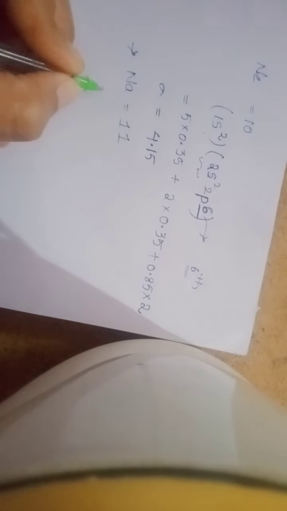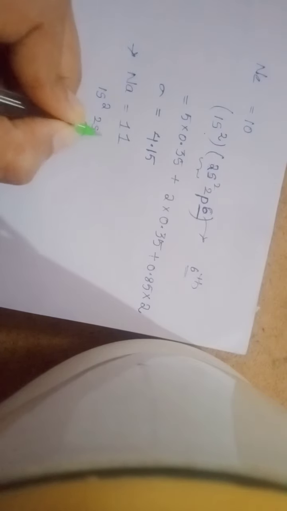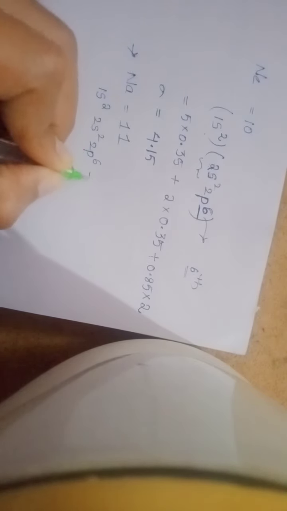Let us do another example, sodium. Its atomic number equal to 11. Arrange the electronic configuration according to the Aufbau principle: 1s2, 2s2, 2p6 and 3s1.